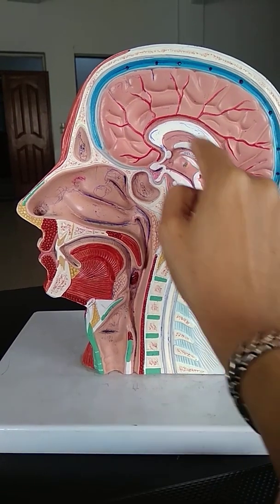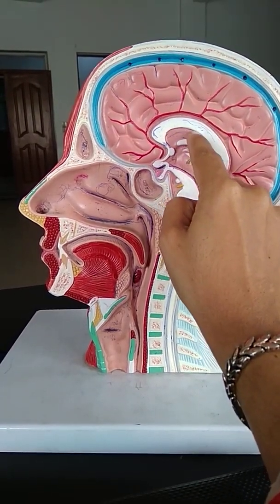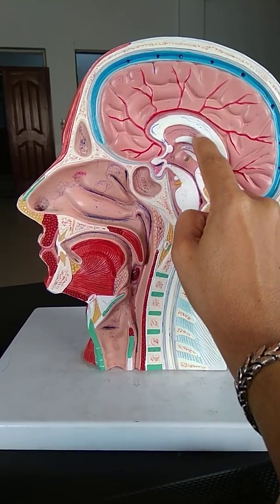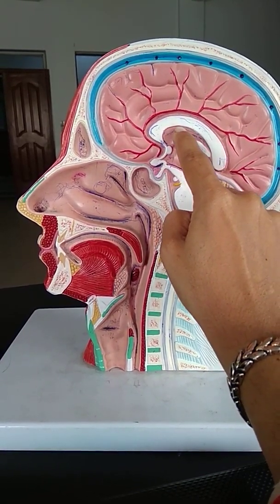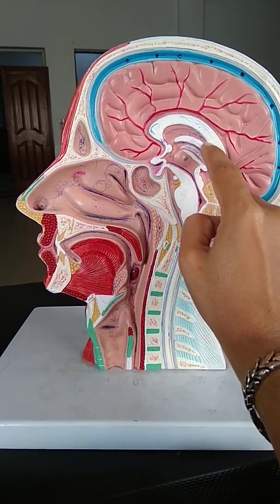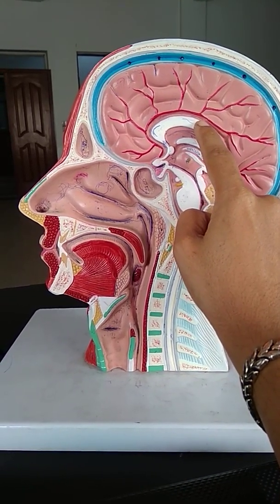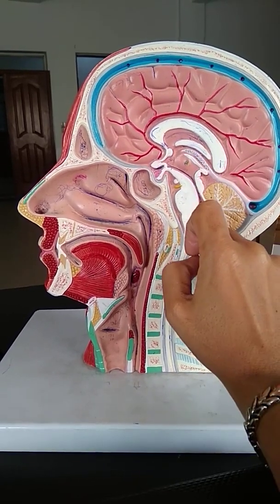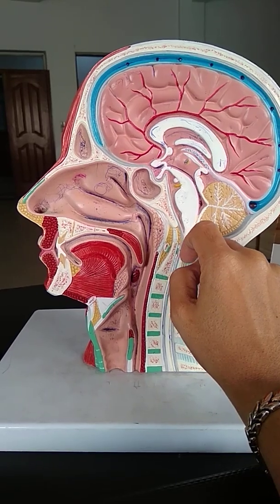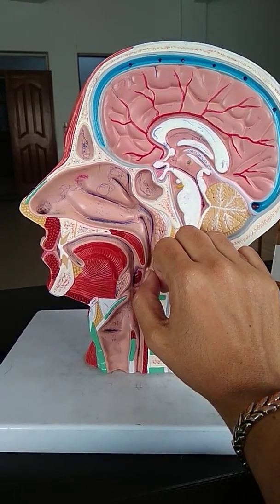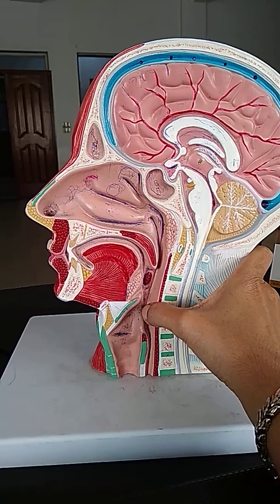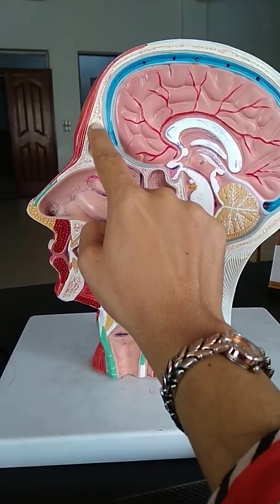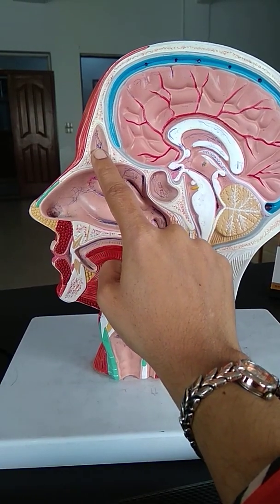Here under the inferior surface of the corpus callosum, body of corpus callosum, is the curtain which is called septum pellucidum. This septum pellucidum connects the undersurface of the body of corpus callosum with the fornix. This is the sphenoidal air sinus. This is the frontal air sinus.